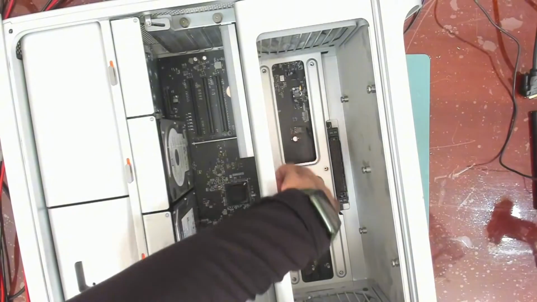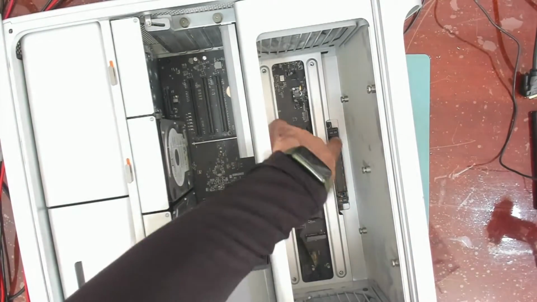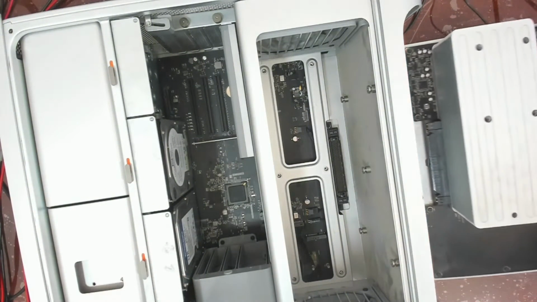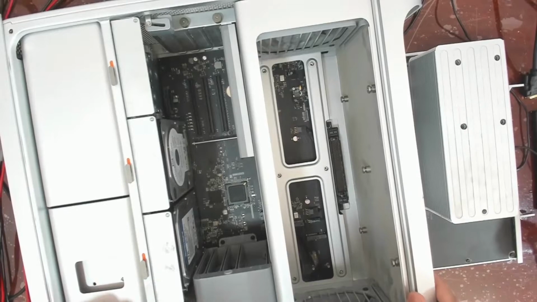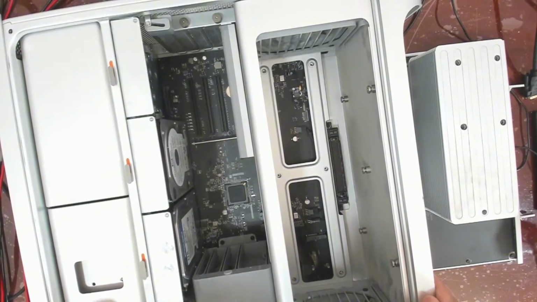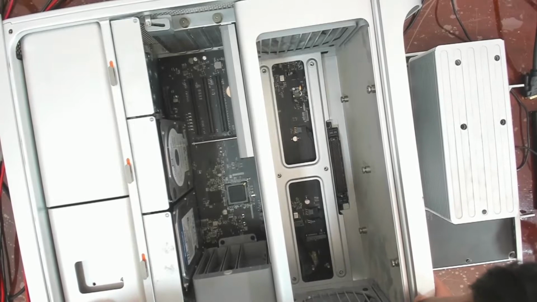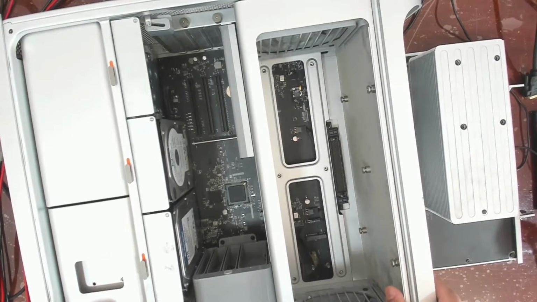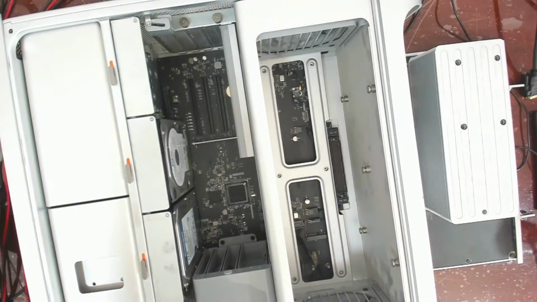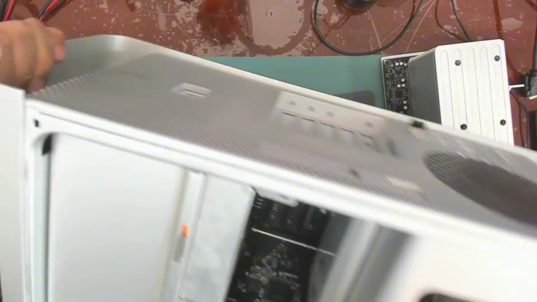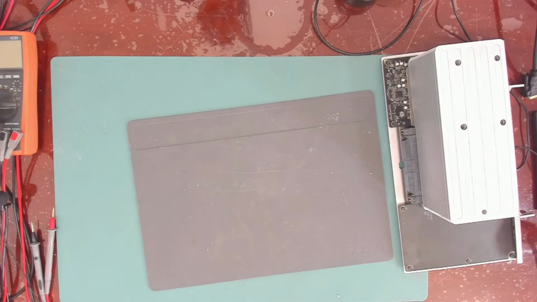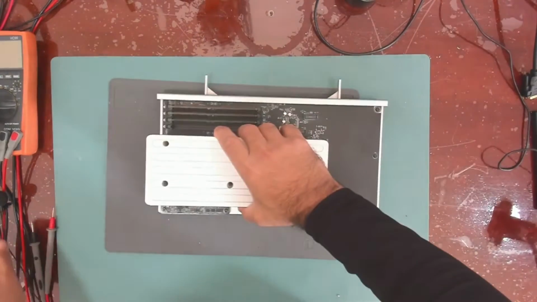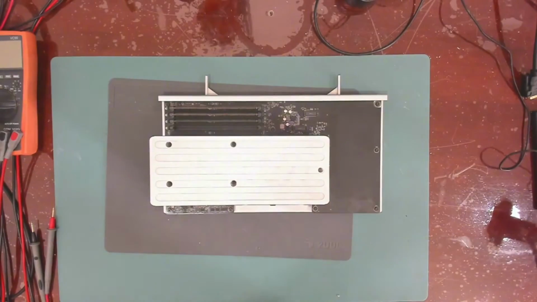Okay, so we need also to check that connector over there. There are dozens of pins. We need to check if there are any bent pins. I think all pins look good to me. I don't see any bent pins, nothing wrong with them. So let me take this out of the table. And now we can concentrate on this CPU tray.